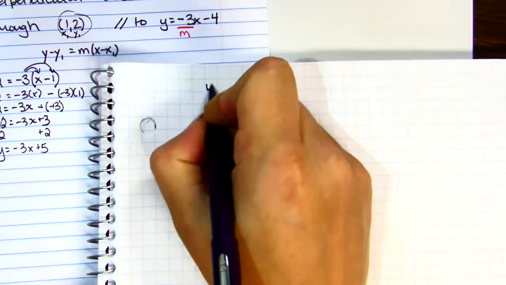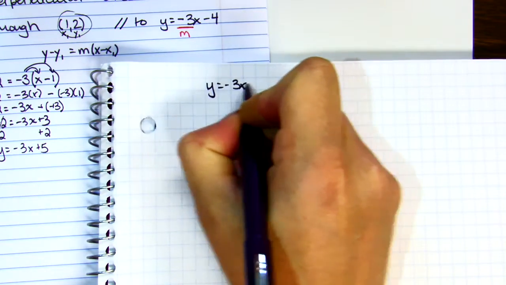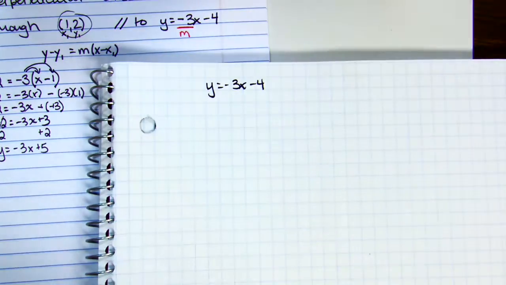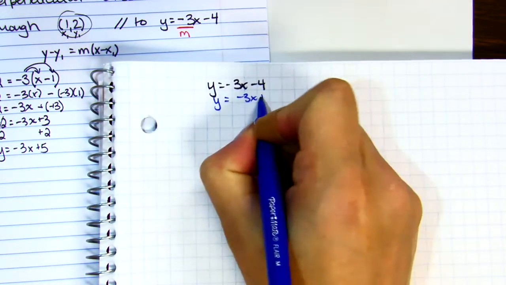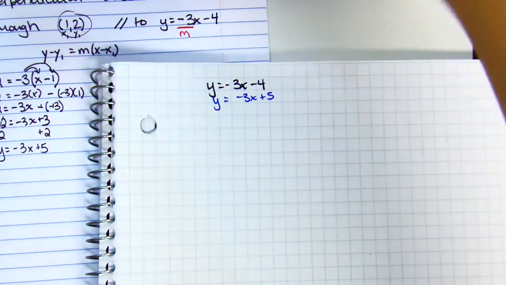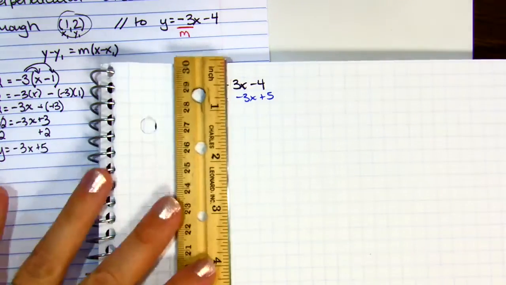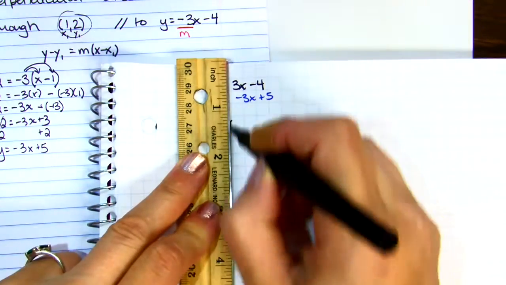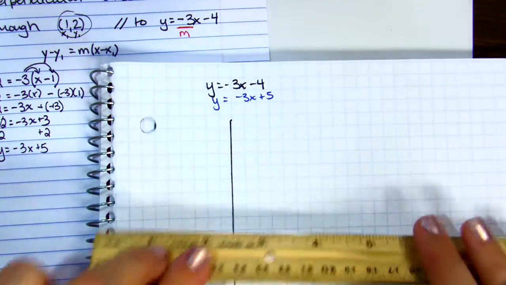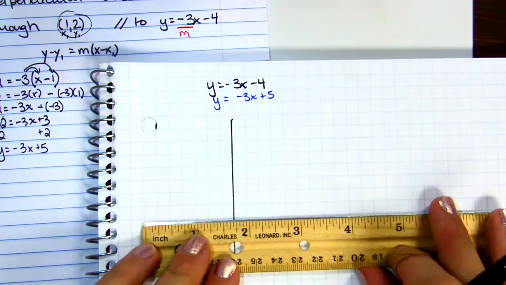So our first line is y equals negative 3x minus 4. Our second line is going to be y equals negative 3x plus 5. Let's do a quick graph. Draw my x and y axis.